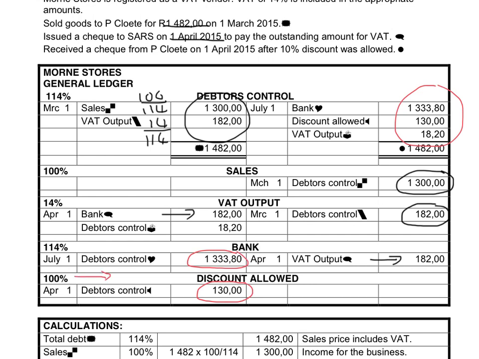Because it's an expense account, it is a 100% account. Expense accounts can never include VAT. The bank account and the debtors control account are 114% accounts, because debtors control, creditors control, and the banking account include VAT, and will therefore always be 114% accounts. Because we can claim this money back from SARS, we will debit VAT output with the 18 Rand 20, so that the three figures that you enter on the debit side must equal the figures that we showed on the credit side.